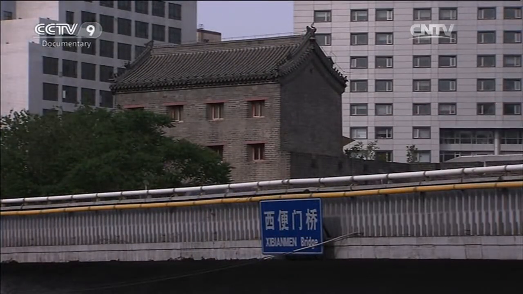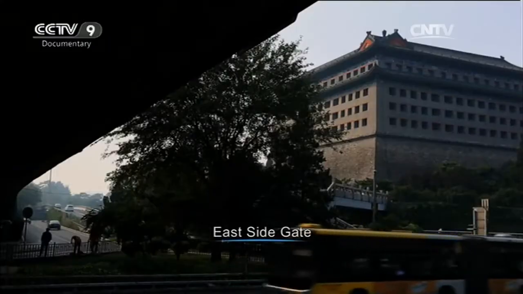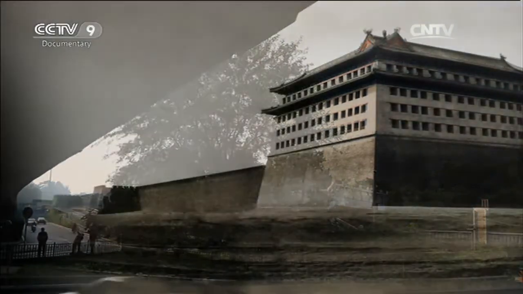The West Side Gate and the East Side Gate, as their names imply, stand separately on their original sites in the west and east of Old Beijing. Both enjoy state protection.